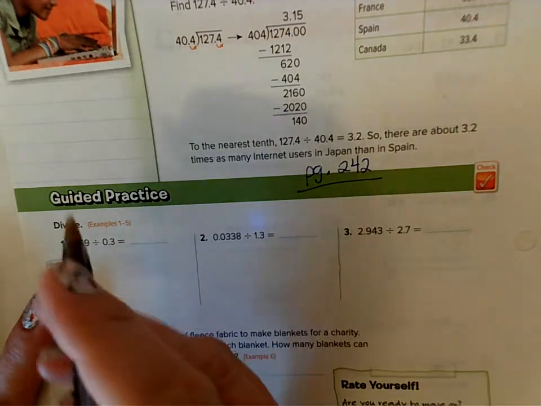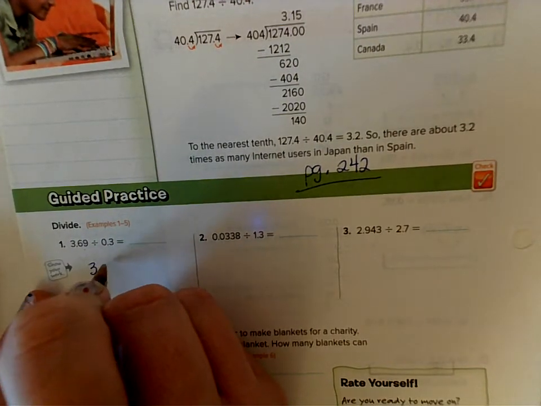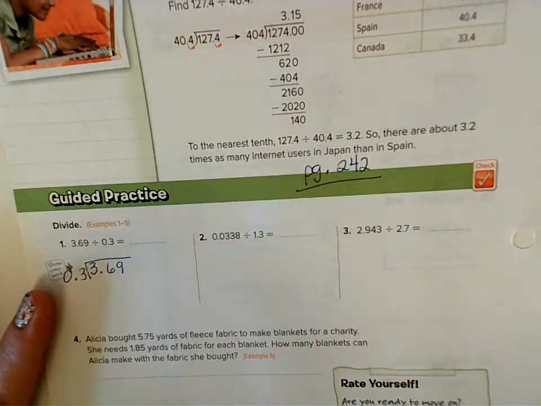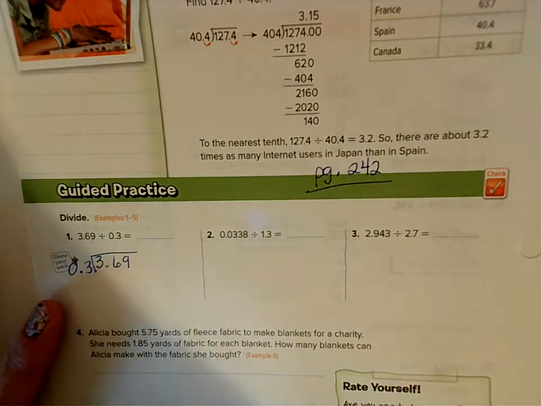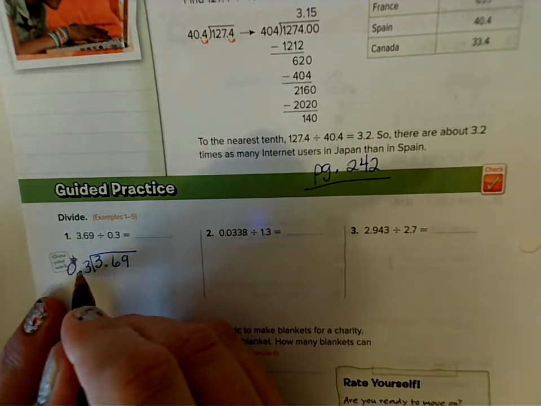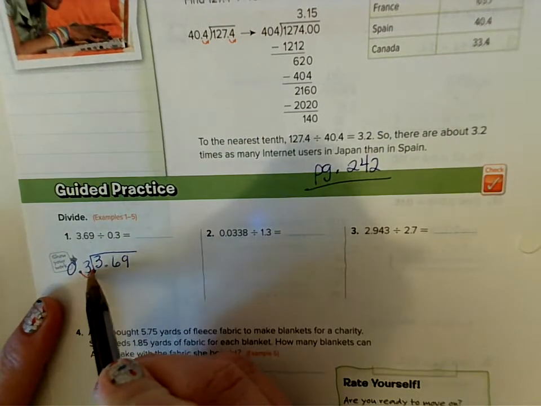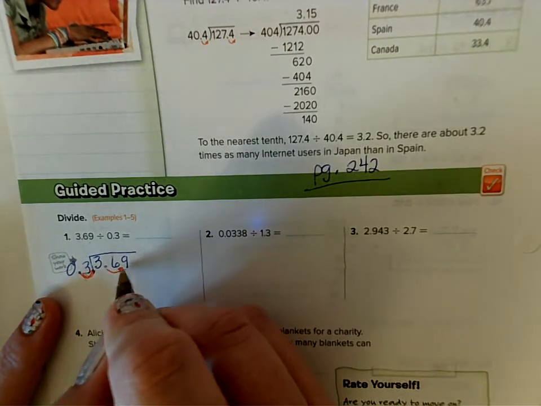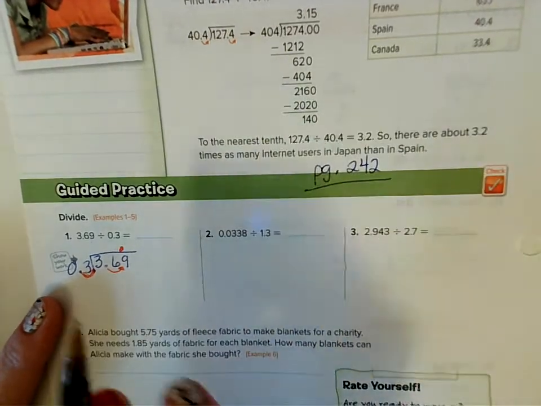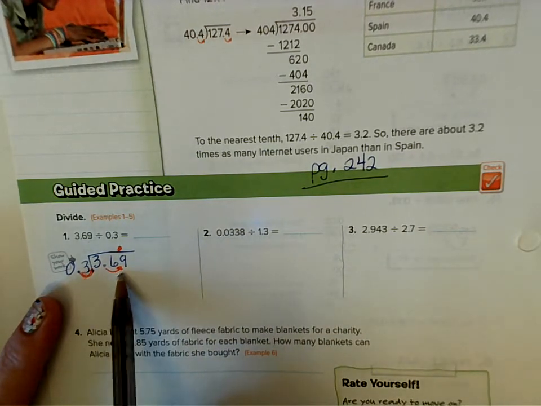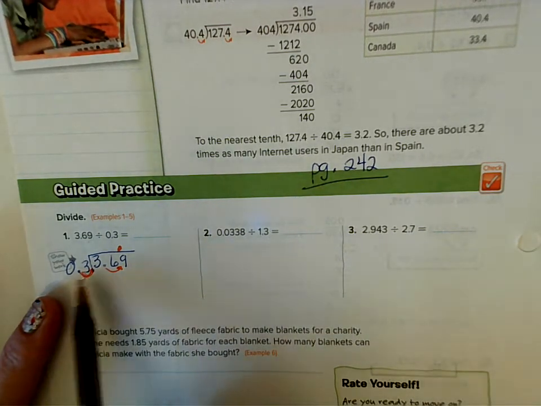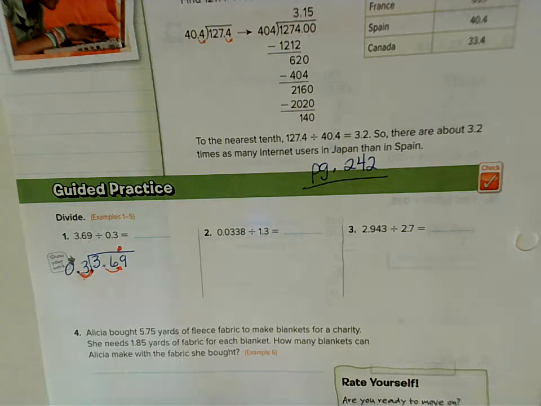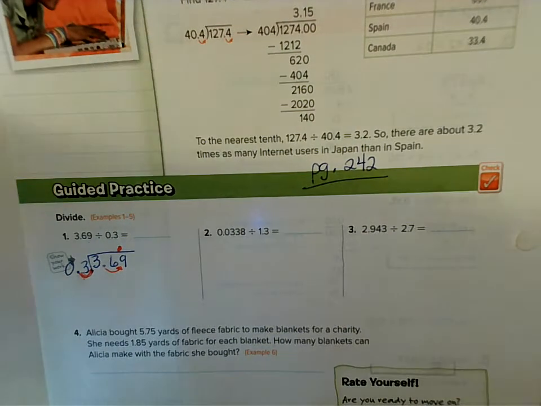So this number, the first number, is the dividend. I'm going to write that inside the box, and then my divisor goes outside the box. Now we have to have a whole number as my divisor, so I move the decimal point once to the right. However many times I move it here, I move the same amount of times in the dividend. So it's between the 6 and the 9, it pops up. Some students will be confused and they'll just move it all the way to the end because we moved it to the end in the divisor. But you have to move it the same amount of spaces as you did in the divisor. So try not to make that mistake.